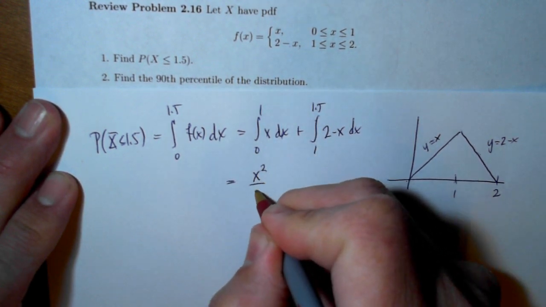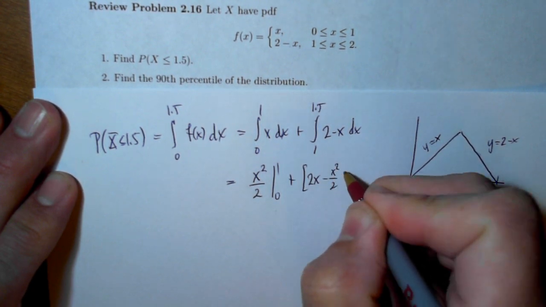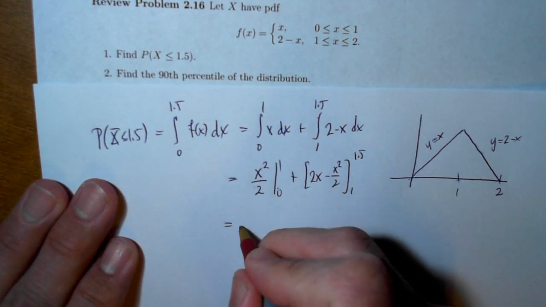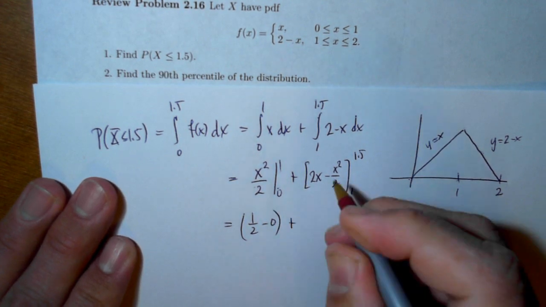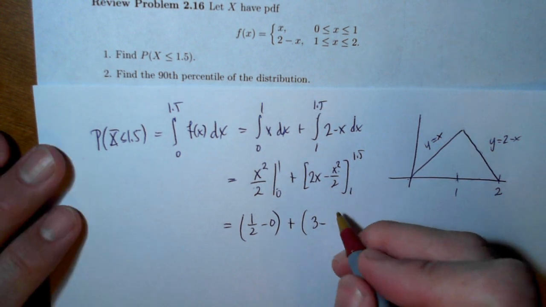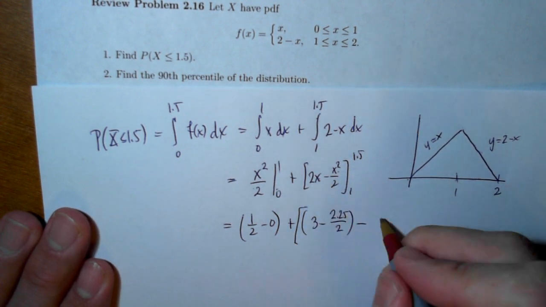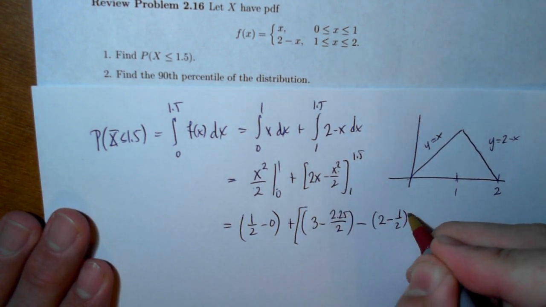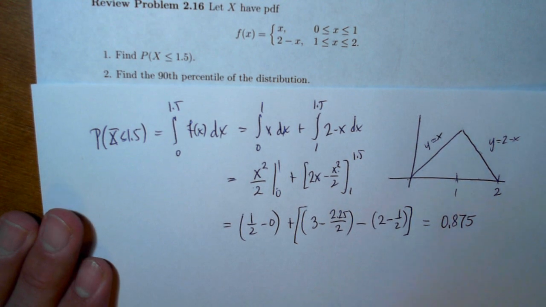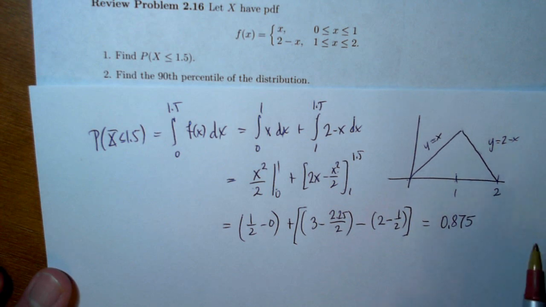So that's equal to x squared over 2 from 0 to 1, plus 2x minus x squared over 2 from 1 to 1.5. So the first part is 1/2 minus 0. The second part is 3 minus, plugging in, we get 2.25 over 2, minus, and we plug in 1, we get 2 minus 1/2. And coming out the other side, we get that the area is equal to 0.875. So that is the area to the left of 1.5.